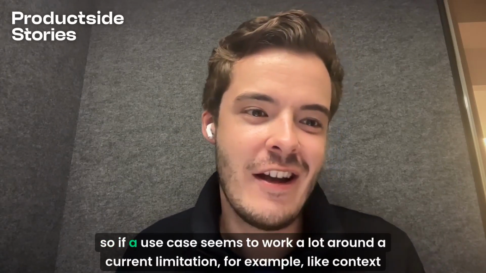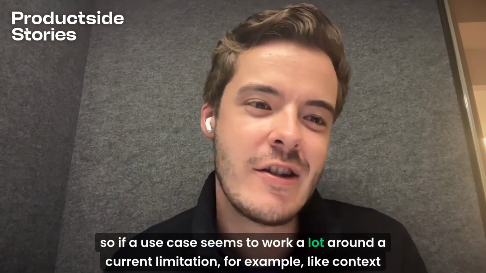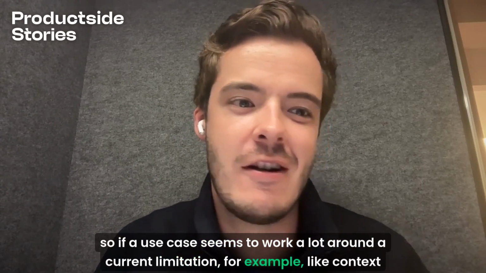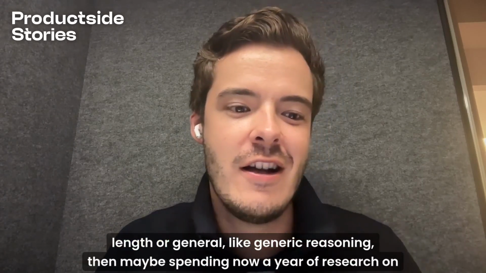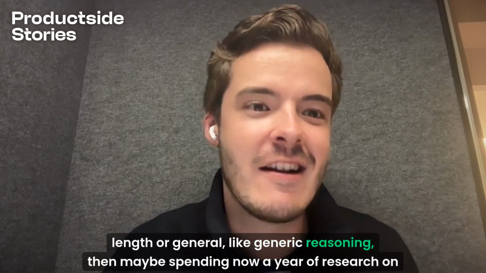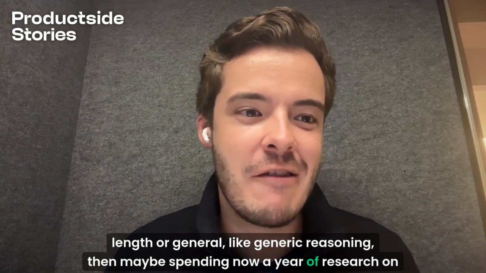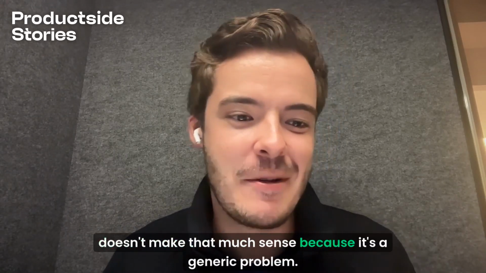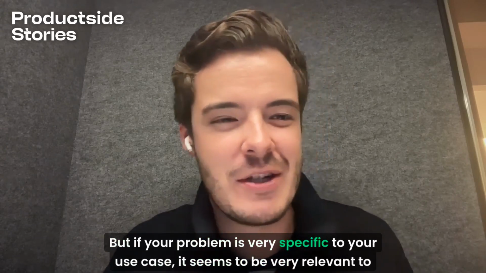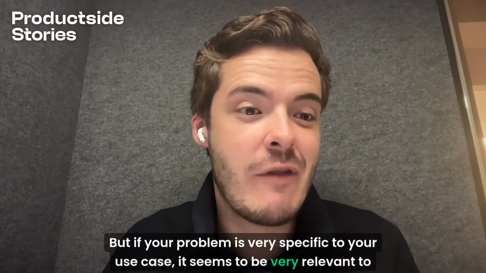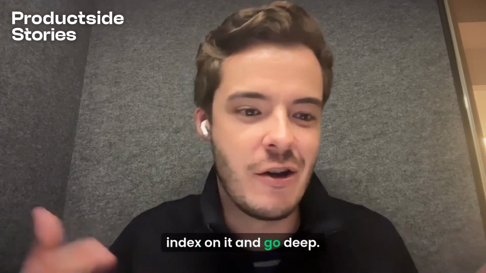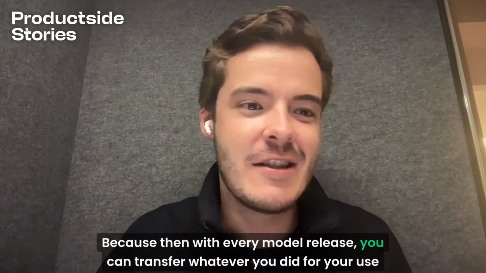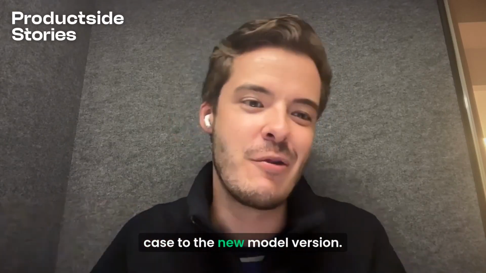So if a use case seems to work a lot around a current limitation, for example, context length or generic reasoning, then maybe spending a year of research on it now doesn't make that much sense because it's a generic problem. But if your problem is very specific to your use case, it seems to be very relevant to index on it and go deep, because then with every model release, you can transfer whatever you did for your use case to the new model version.